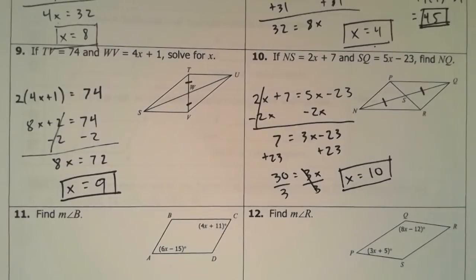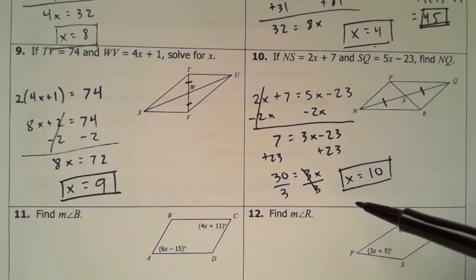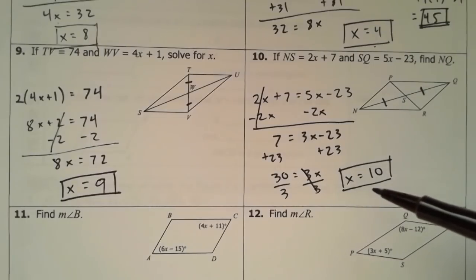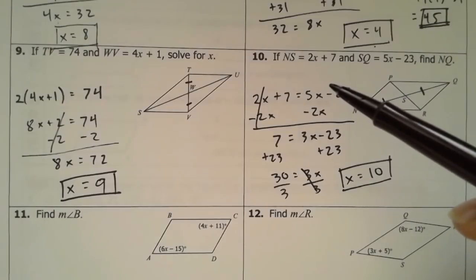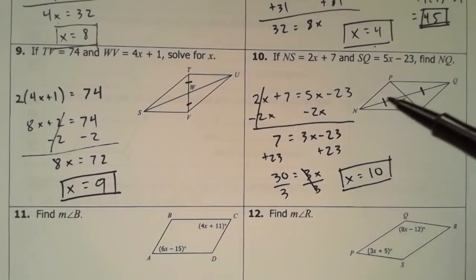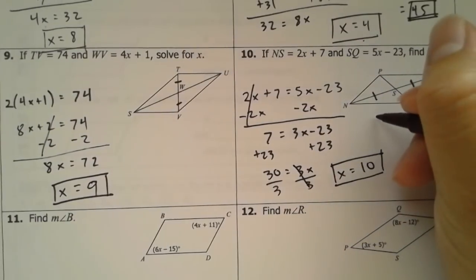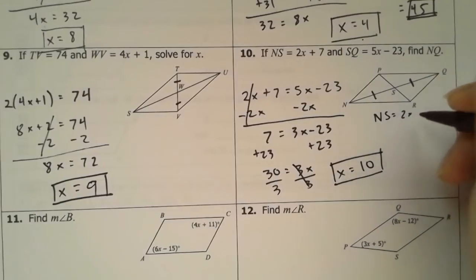x is equal to 10, but I'm not done. So there's multiple approaches you can take here. I can plug in 10 to just one side and then double it, and that gives me the value of the entire thing, right? Because they're equal. So NS is equal to 2x plus 7.